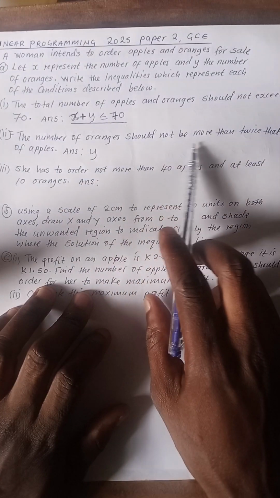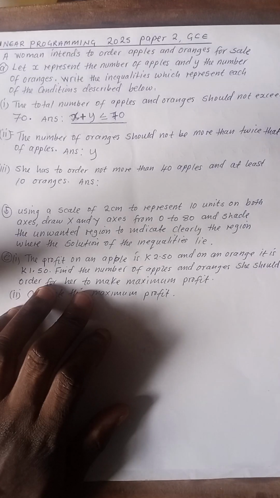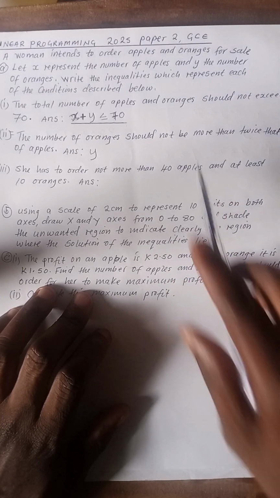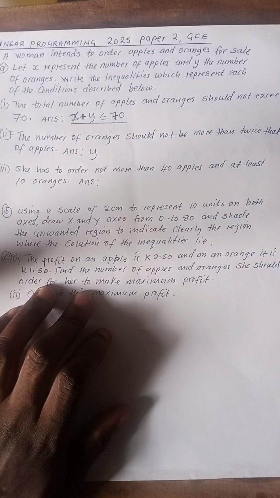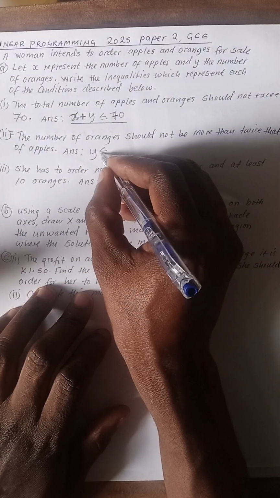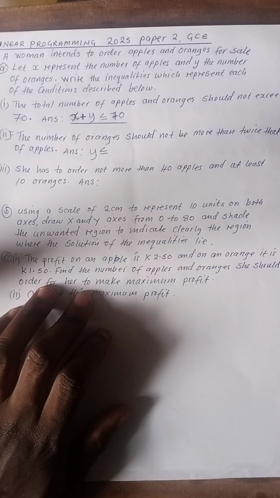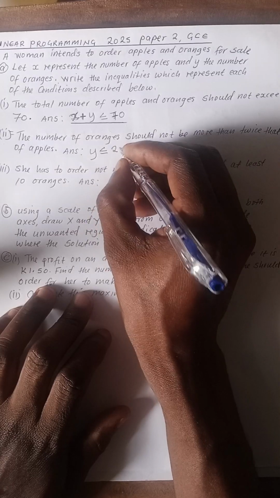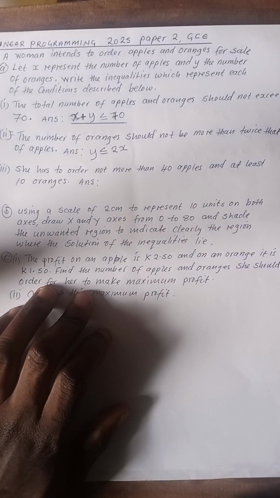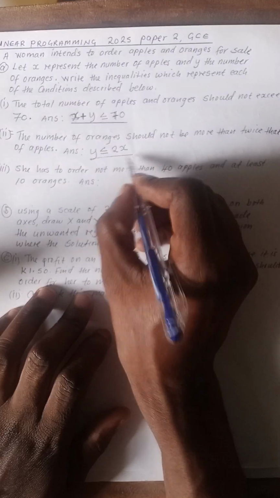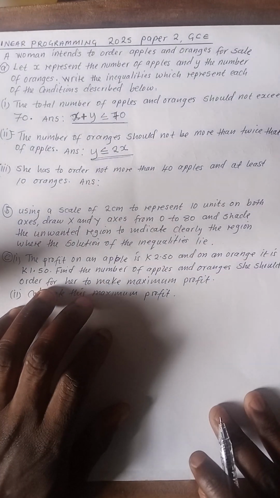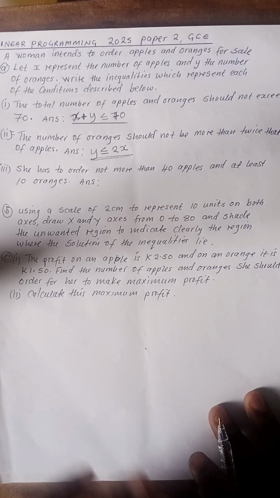Now they are saying should not be more than. So should not be more than again is less than or equal to. It should not go beyond. So there is no difference with not exceed. Just one and the same. Should not be more than, meaning less than or equal to twice that of apples. So 2x. Twice that is 2, so you just say 2x. Meaning you have written the inequality for this one according to the question, the way it is.